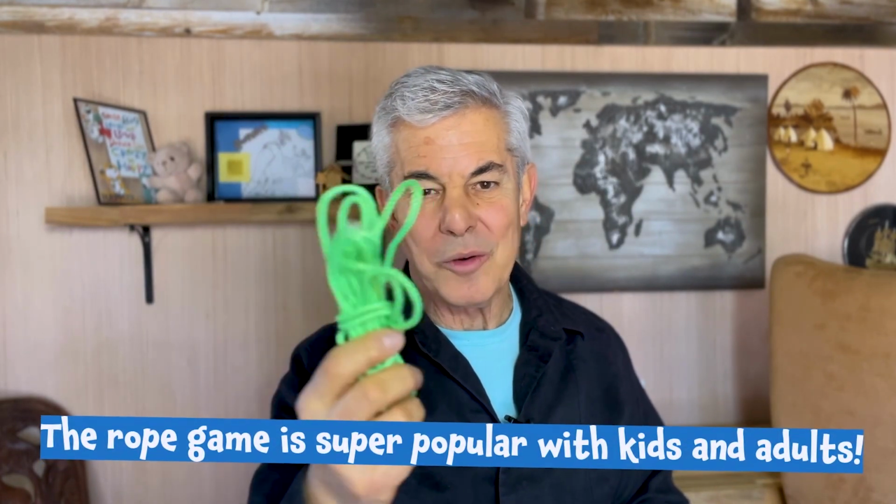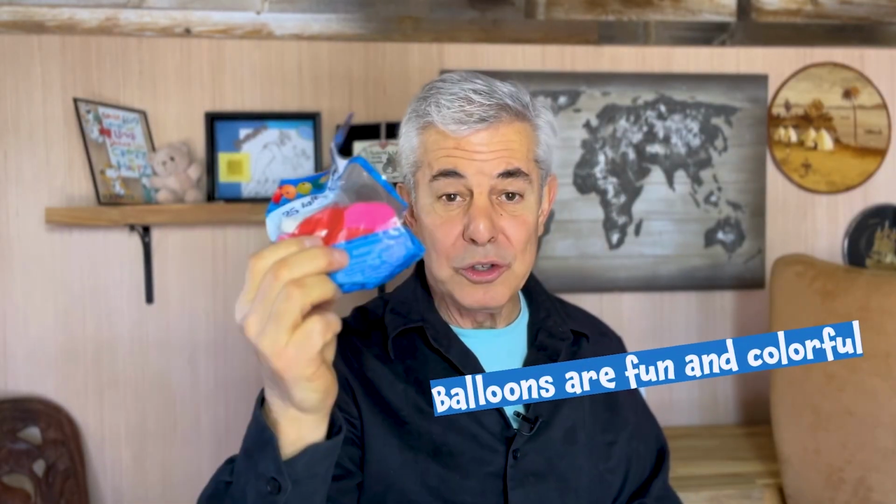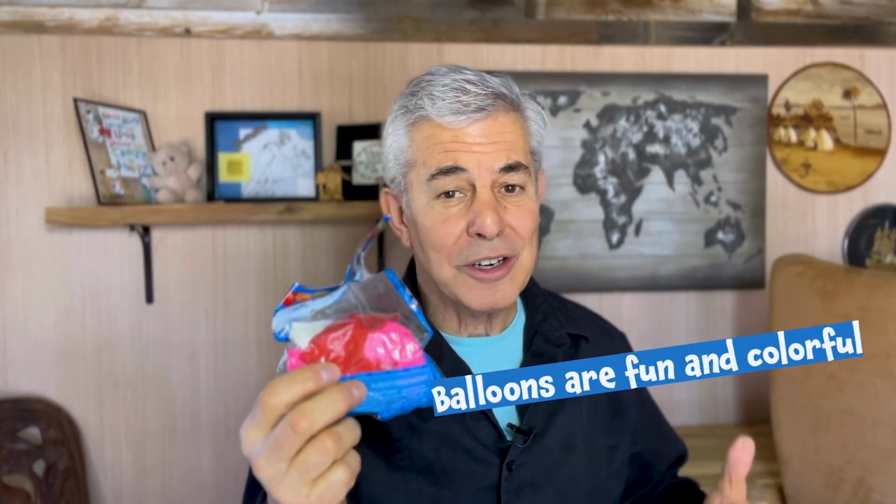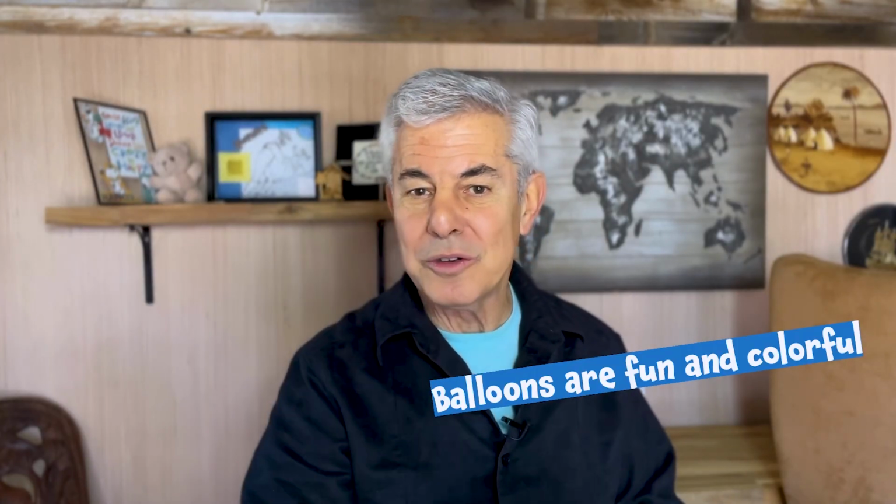A piece of rope. Kids always love playing the rope game. You might have some balloons. If you have balloons in your culture and where you live, you can be batting those around. It's colorful, it's playful. Kids are having a lot of fun.